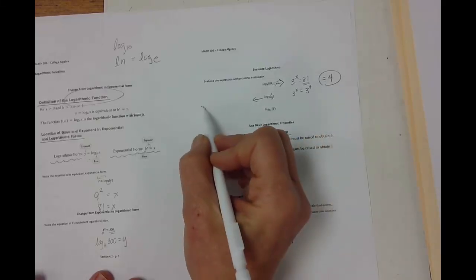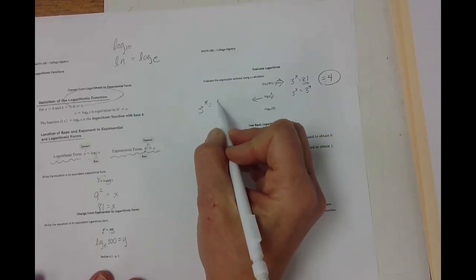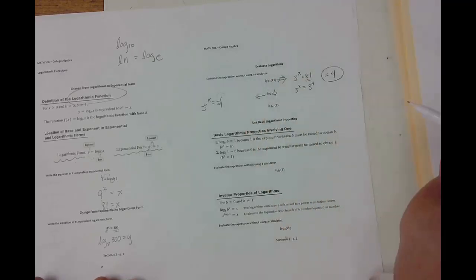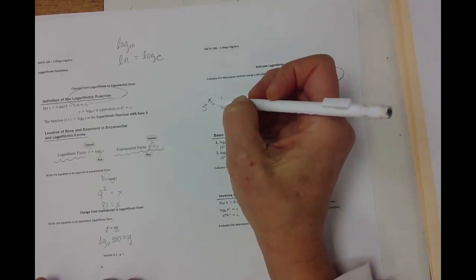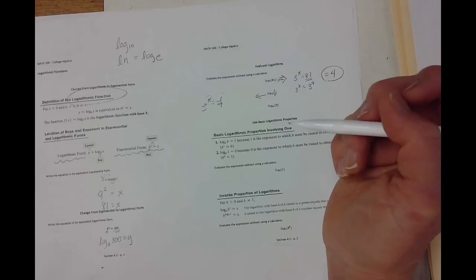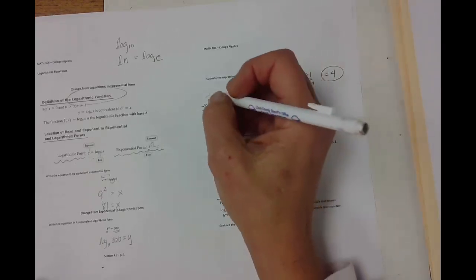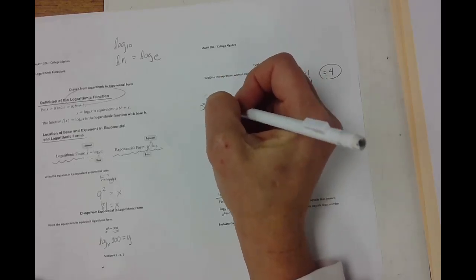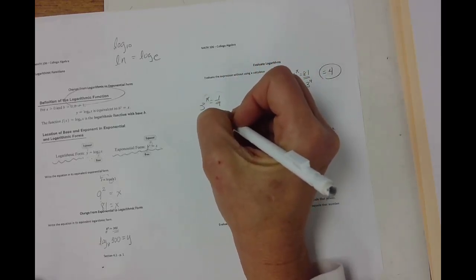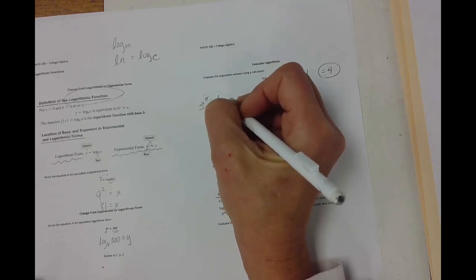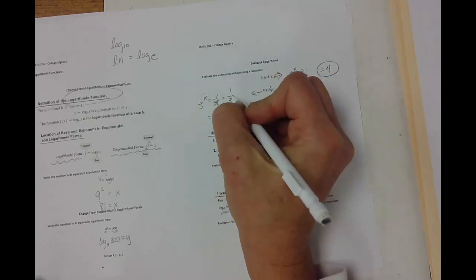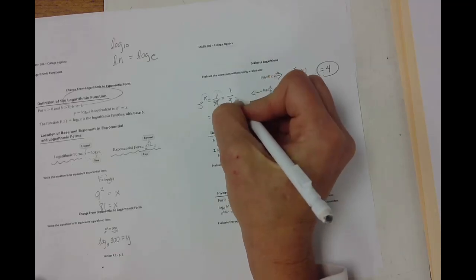So I have 3 to what power is equal to 1/9. Now, in this case, if this is a fraction, you're going to also make sure that your exponent, remember, is going to have to be a negative number. So I can change either one. I can move the 1/9 up, and I say, well, 9 is actually 3 to what power? Squared, yep, to the second.